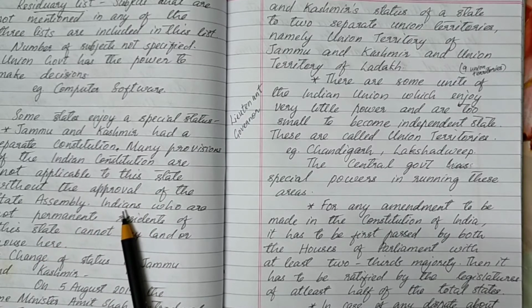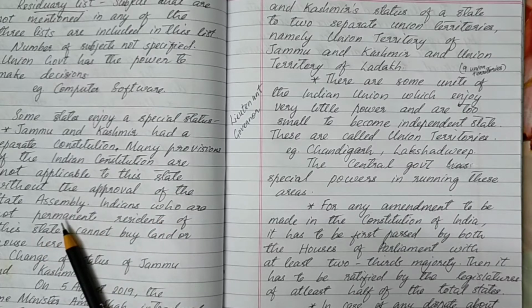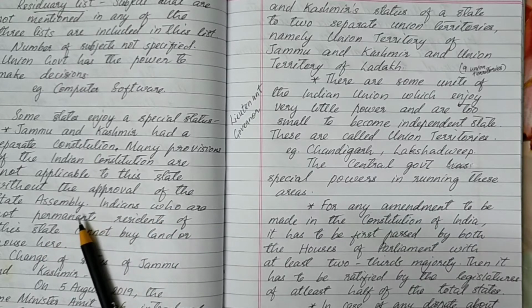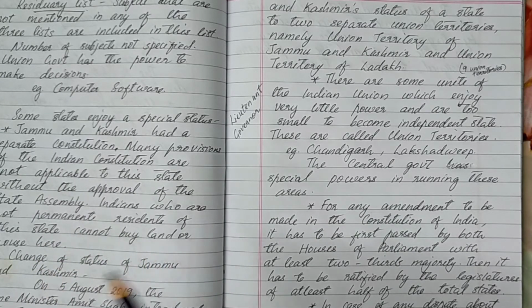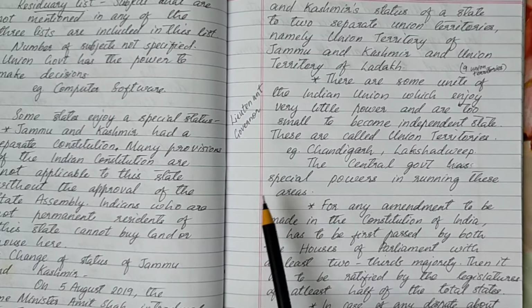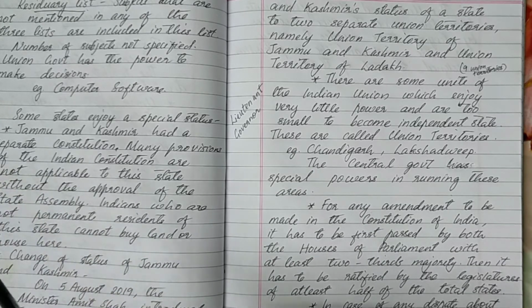And Indians from other states can work in Jammu and Kashmir, they can study in Jammu and Kashmir, but they cannot purchase land or a house in Jammu and Kashmir. So a separate constitution existed for Jammu and Kashmir according to Article 370. But last year it has changed.